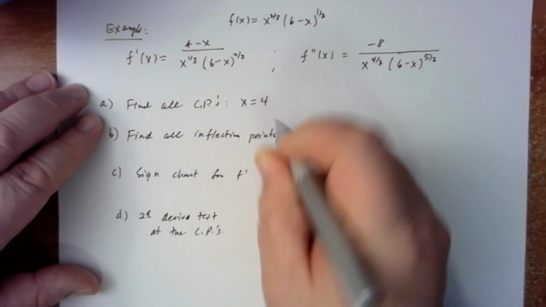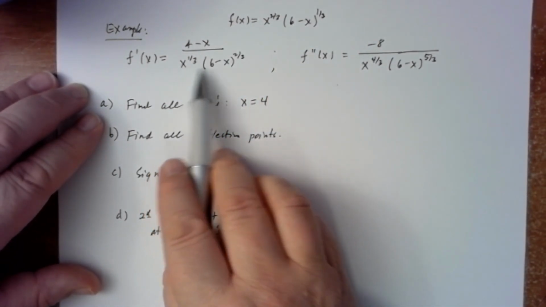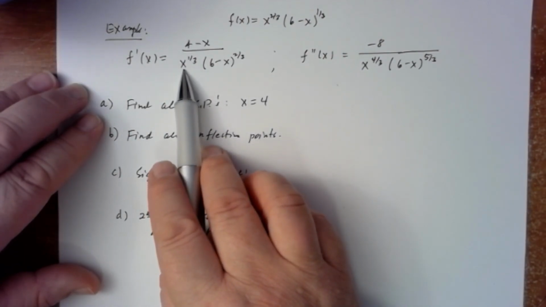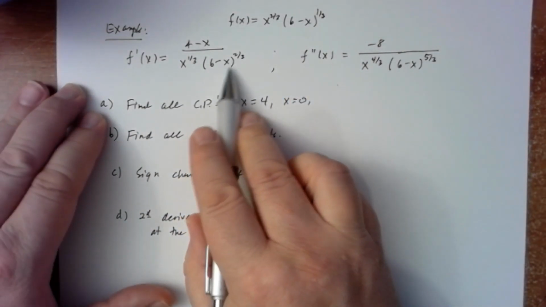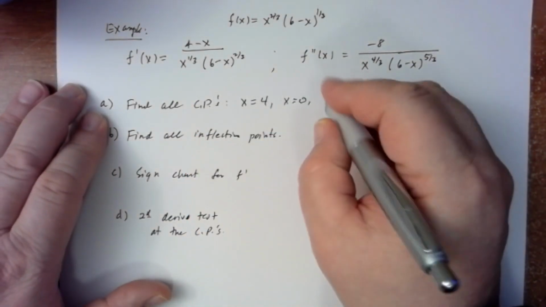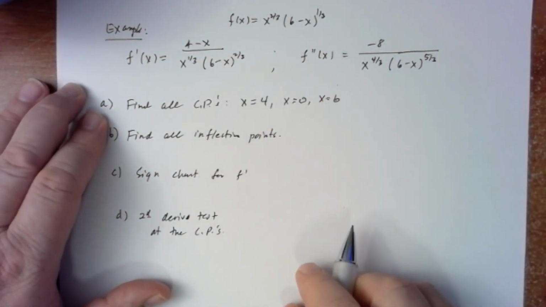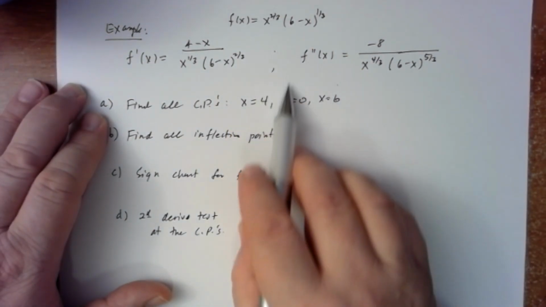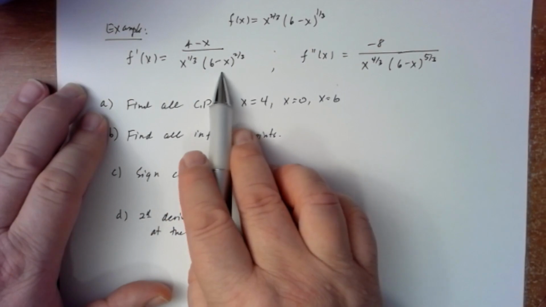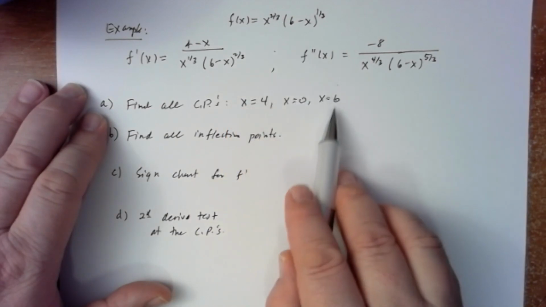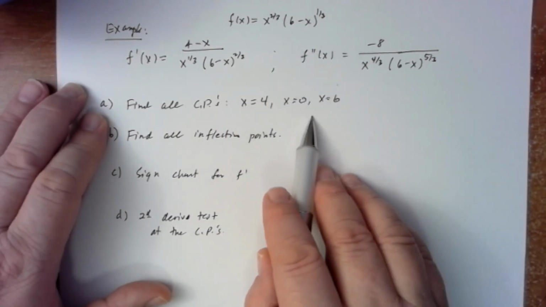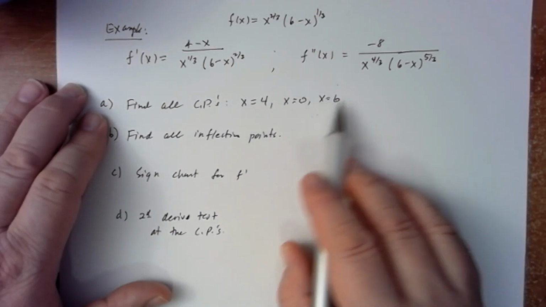And then it's also got a critical point where the denominator is equal to 0. So although it's x to the 1/3 power, if we set x to the 1/3 equals 0, then x is equal to 0. And then finally, 6 minus x to the 2/3 equals 0 means that x is equal to 6. Good. Now you might notice right at these 2 points where the derivative does not exist, the function actually does exist there. So at 0, the function is 0, and at 6, the function is 0. So we don't have that problem in that previous example where we had a vertical asymptote. Okay.